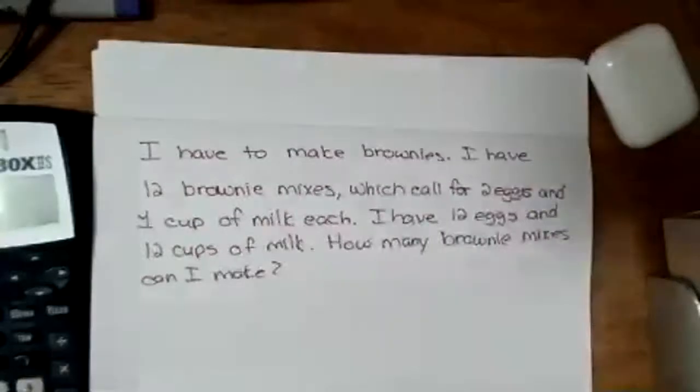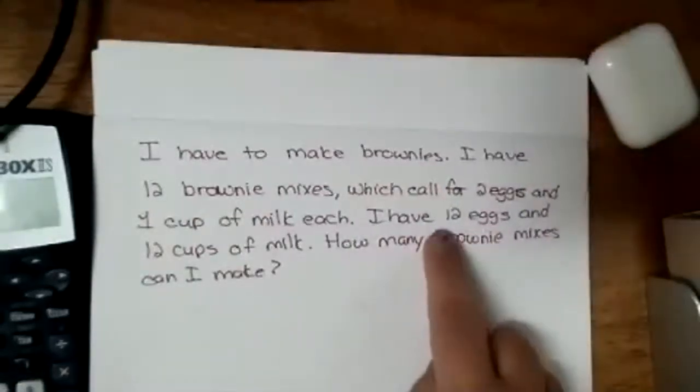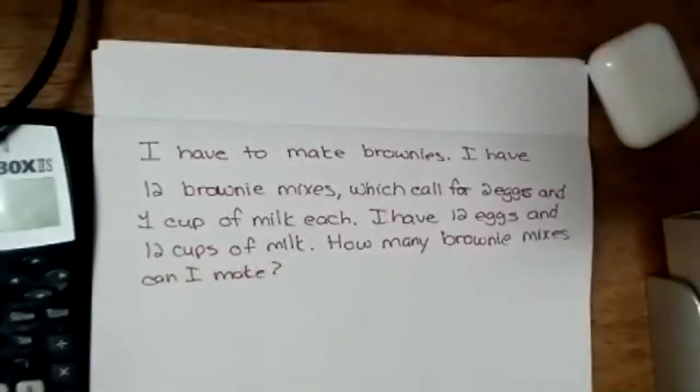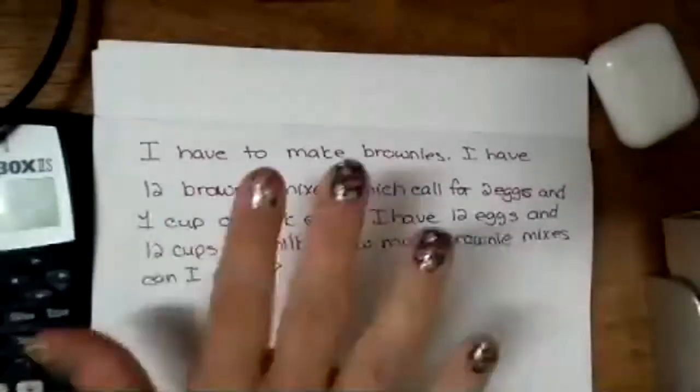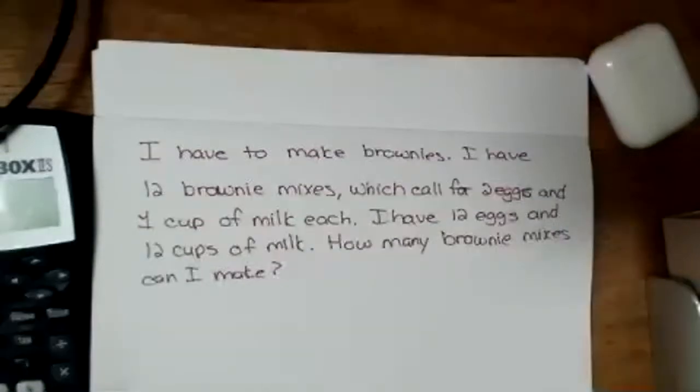Okay. So I go to my refrigerator and I pull out my ingredients, and I have 12 eggs and I have 12 cups of milk exactly. So take a second, look at this, and tell me, how many brownie mixes can I make? And if you've got it, unmute and tell me. 6. Okay, I can make 6 brownie mixes.